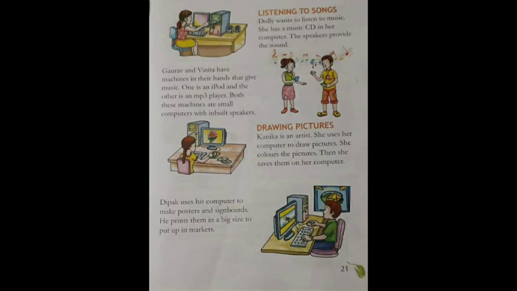So what do we use to draw a picture? We generally use a paper and a pen. But some of you have drawn some pictures in the computers, right? She colors the pictures. Then she saves them on her computer. So I think you all have drawn some pictures in Paint. Paint is a computer software that we use to draw pictures in a computer. You have all used Paint in your practical classes.